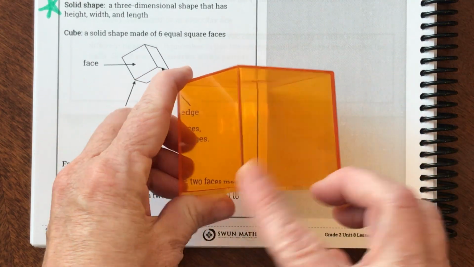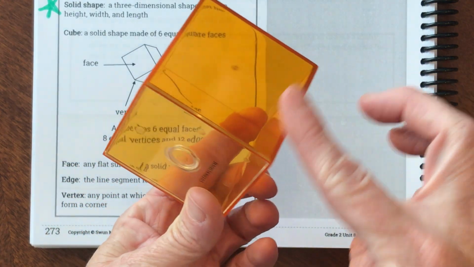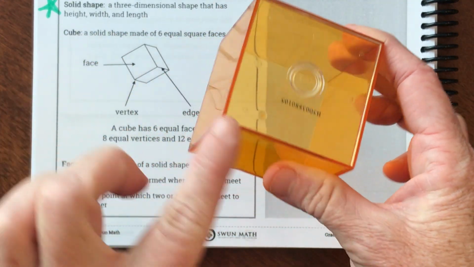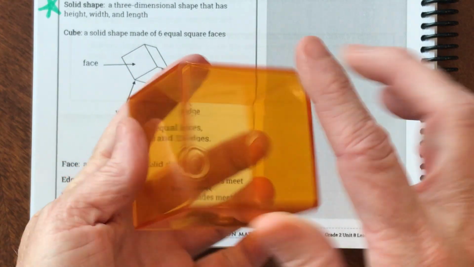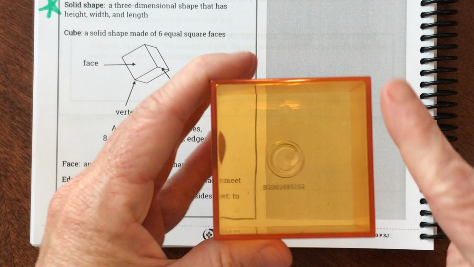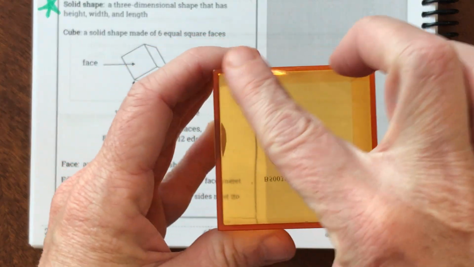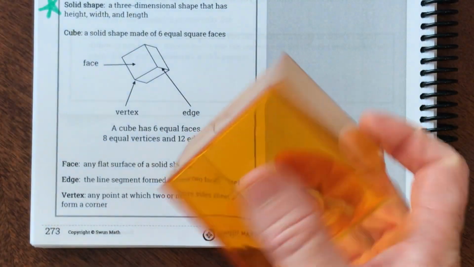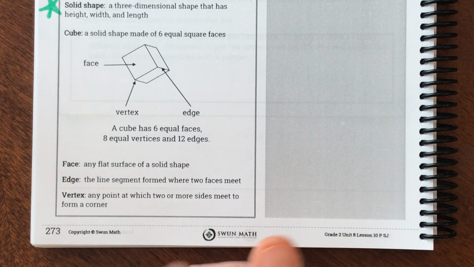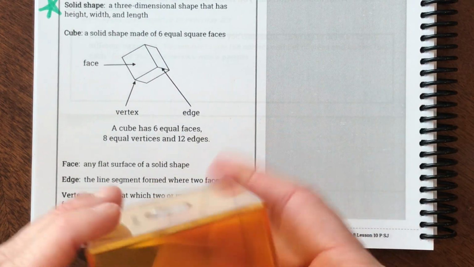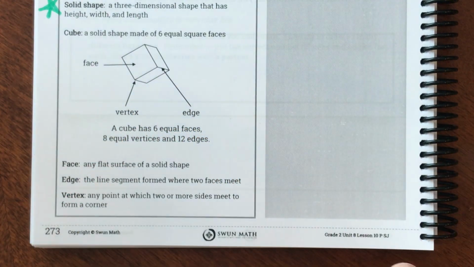Here would be another edge, another edge, another edge, and then here there's an edge, an edge, an edge, and an edge. If we think about how many edges there are, there's 1 here, 2, 3, 4, and there's those same 4 on the bottom, and then there's 4 along the side. So this has 12 edges. If you have a die at home, which is like a dice, you could try and see if you could count all the edges.